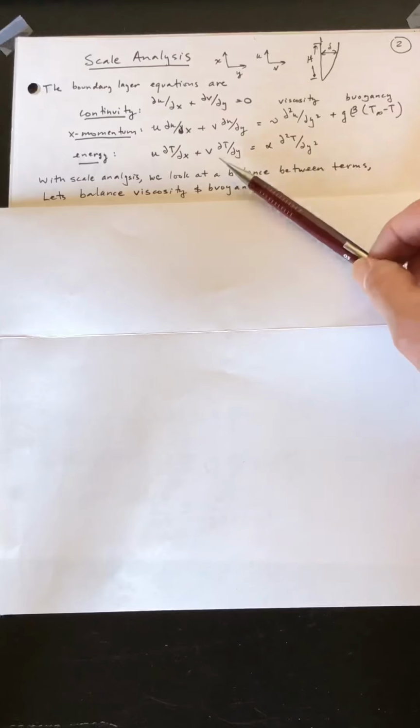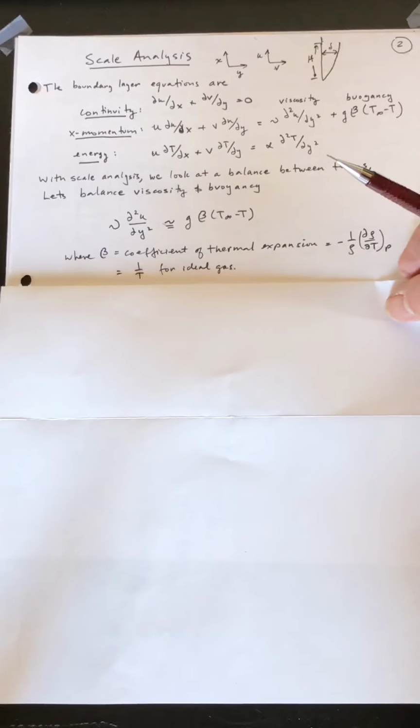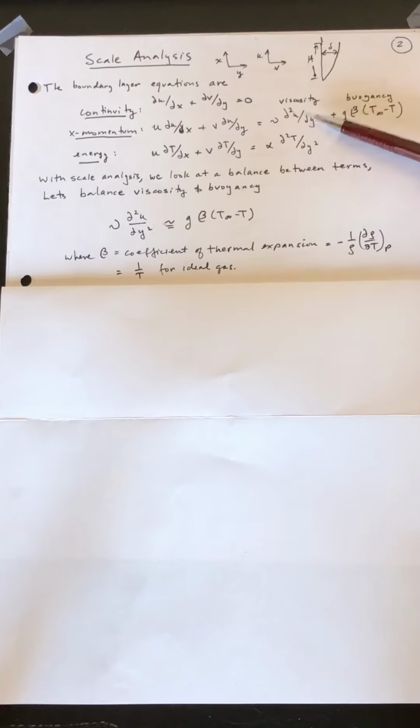And then we also look at energy, since this is a heat transfer class. And then essentially the convection of energy into a small element is equal to the conduction profile across the element. So when we do a scale analysis, we look at a balance of terms. I'll ignore the momentum terms and just look at viscosity balancing with buoyancy.